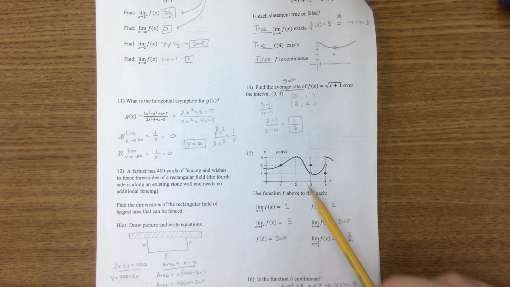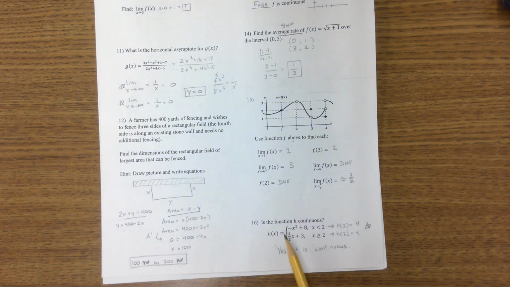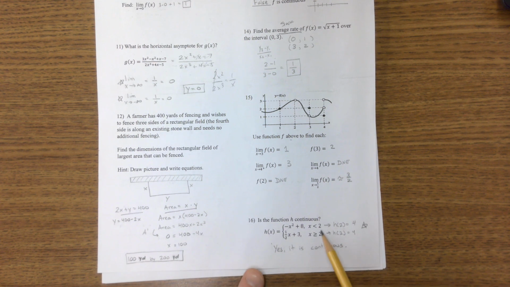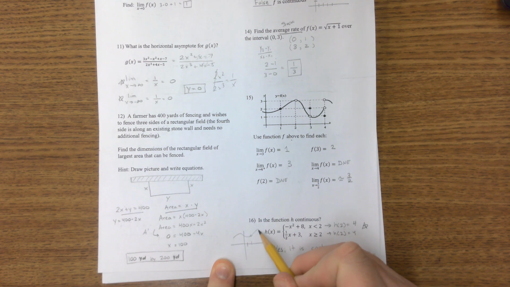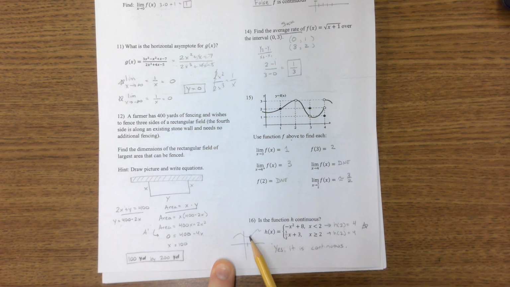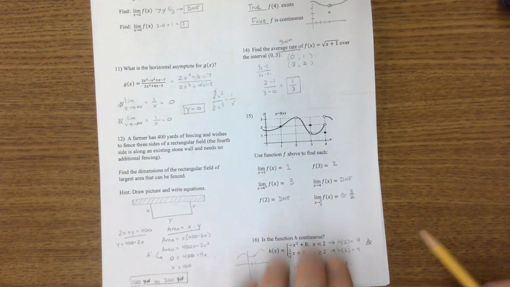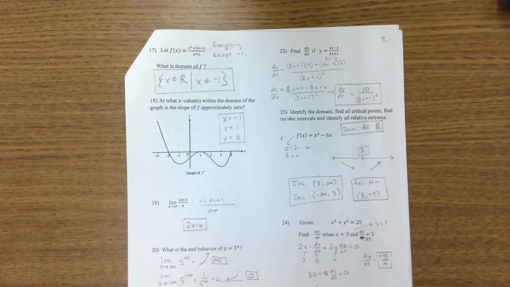Functions, take a look at each part. Answer that. Number 16, is it continuous? Well, that means you have to plug in this value here of 2 and see what happens. What happens on this side? Where does this go? And it goes somewhere. If I was doing a graph, it goes somewhere, and then the question is, does the other graph start at the same spot? This graph ends, where does this one start? And they should be at the same spot for continuous.